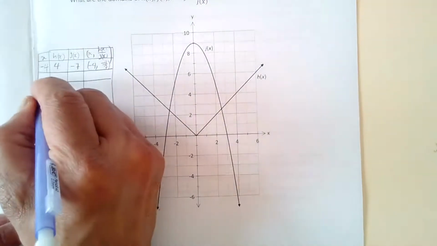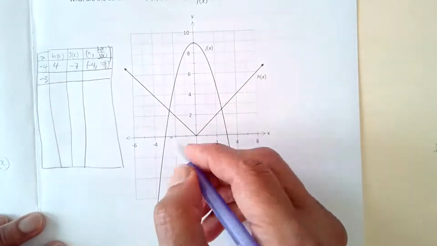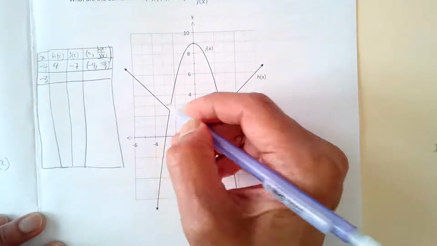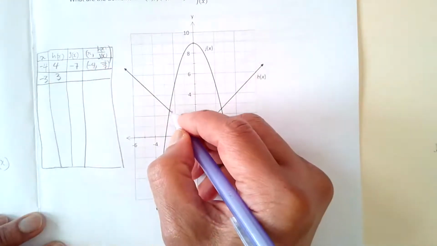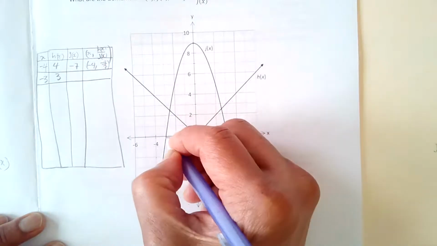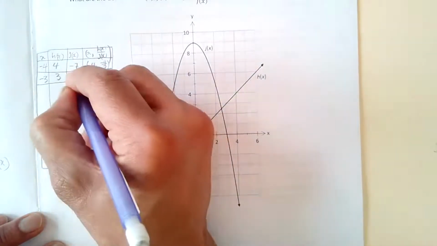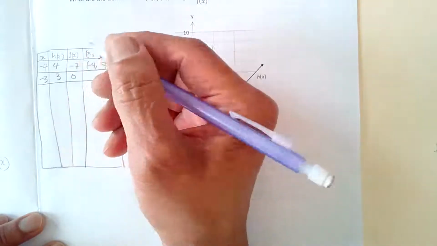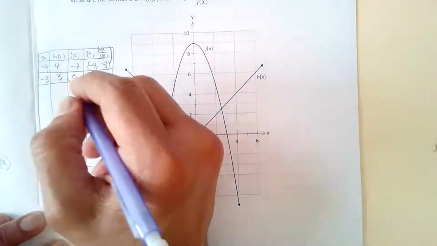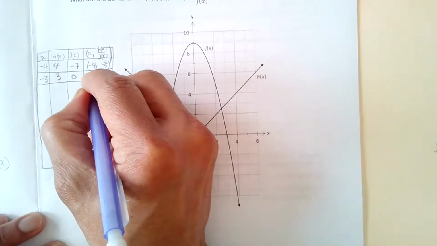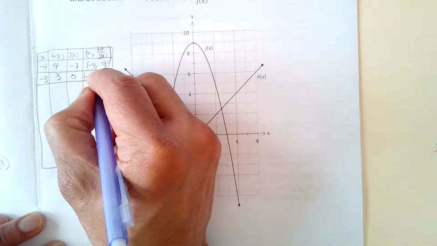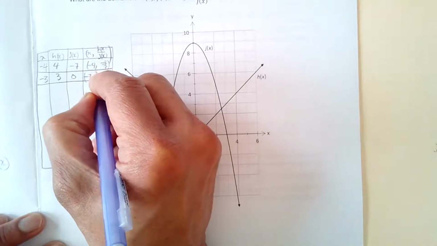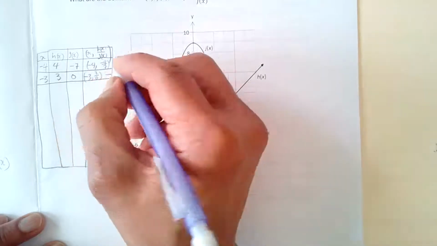So next point is -3. We have h of x is 3 and g of x would be 0. So interesting, we have -3. Then we have 3 divided by 0. This would be undefined.